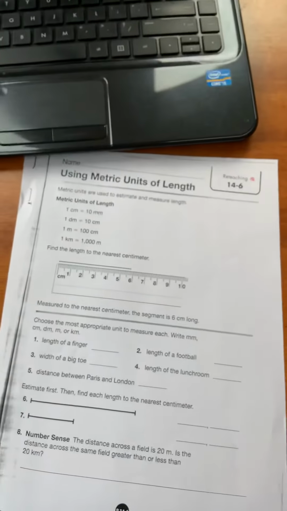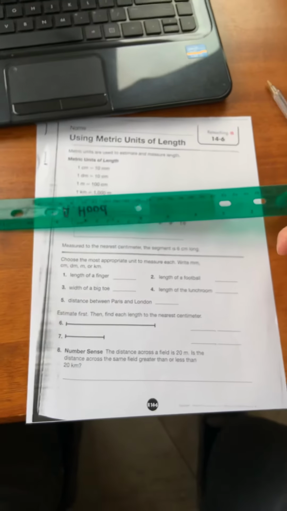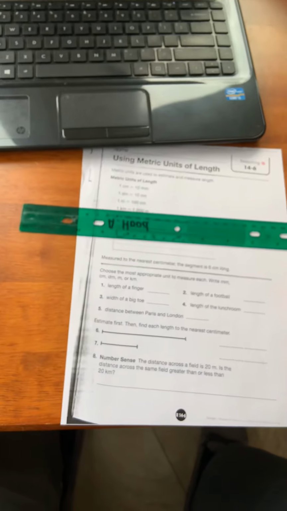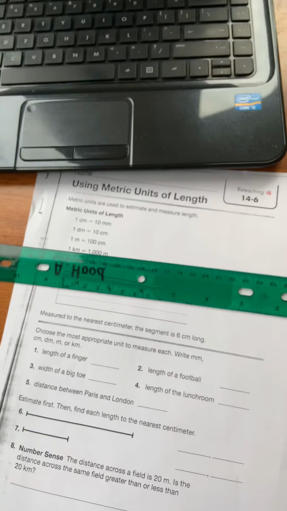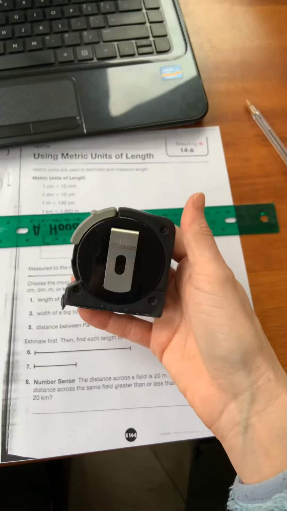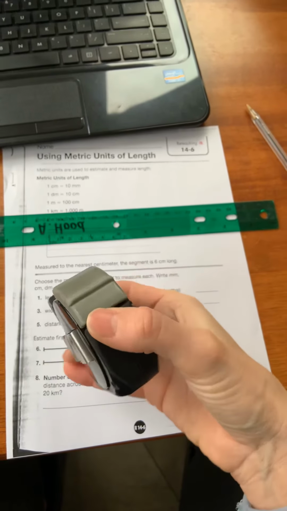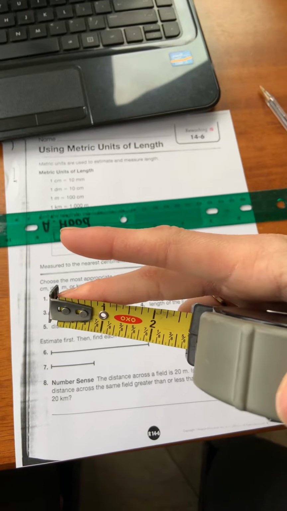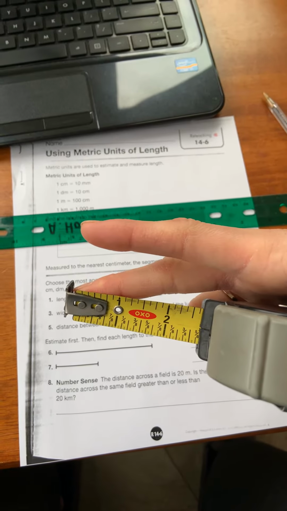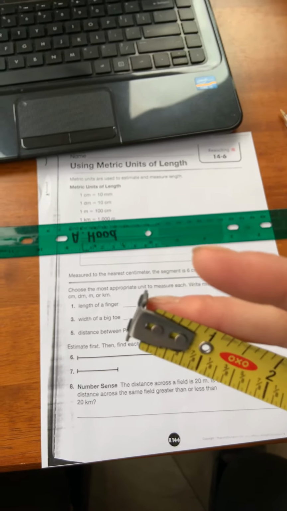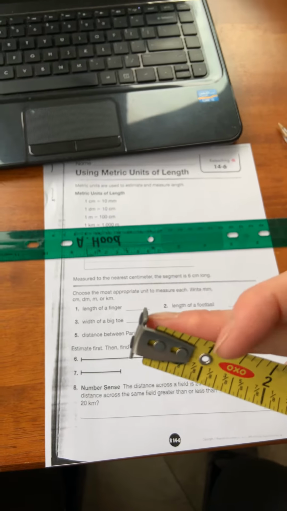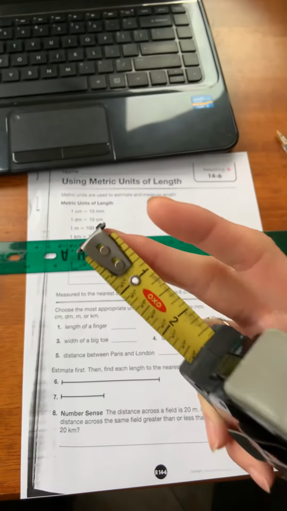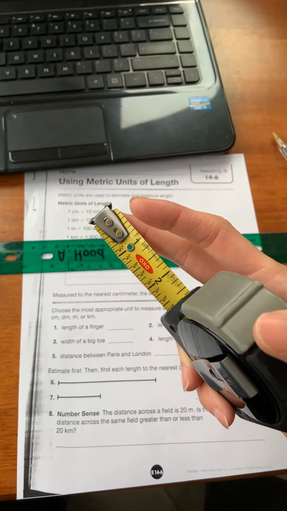Now, probably most of you have a ruler at home that you can use. This is Aiden's old ruler. And if you absolutely can't find a ruler, most of you will have one of these in your house. As you can see, on the top we've got inches, and on the bottom, I believe on this one, centimeters. It's a little hard with one hand on the phone. But if you can't find a ruler, you can use one of these to measure your centimeters on your worksheet.